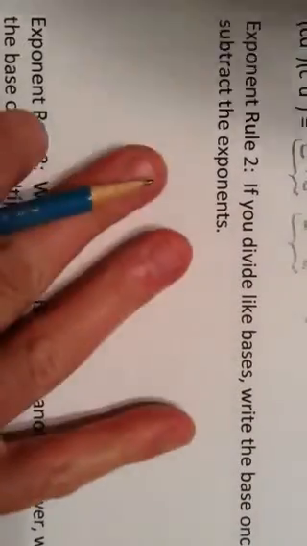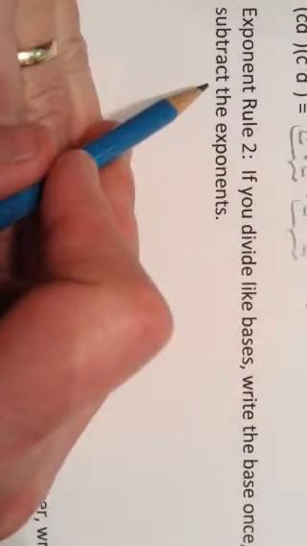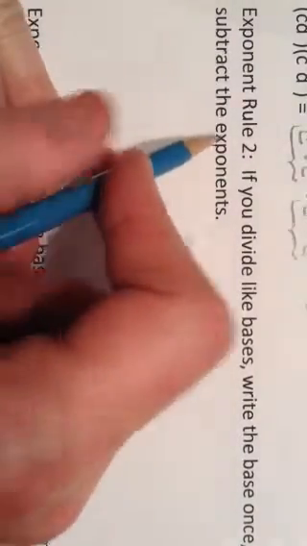Exponent rule number 2. If you divide like bases, we're going to write the base once, and we're going to subtract the exponents. Okay, so let's look at some examples here.